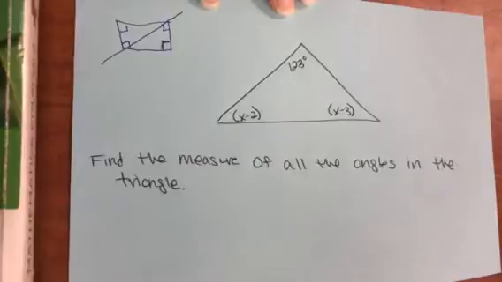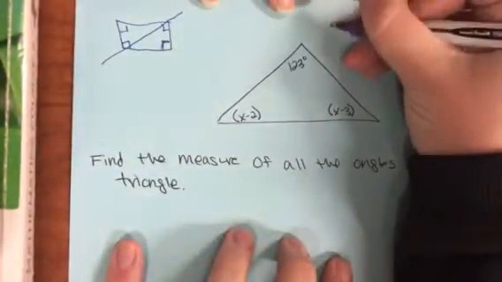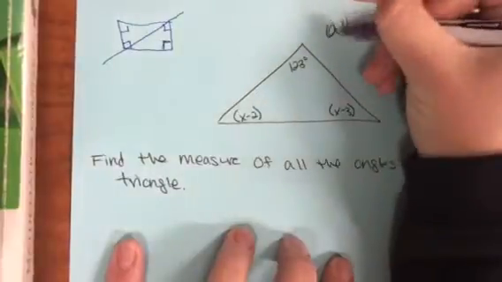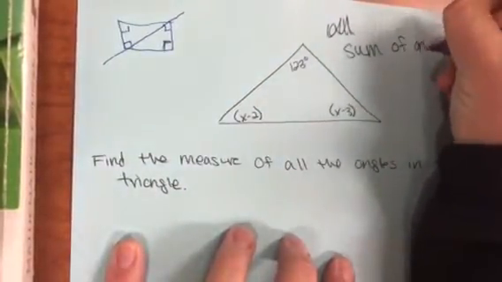In any triangle, regardless of shape or size, the sum of all three angles will always be 180 degrees.